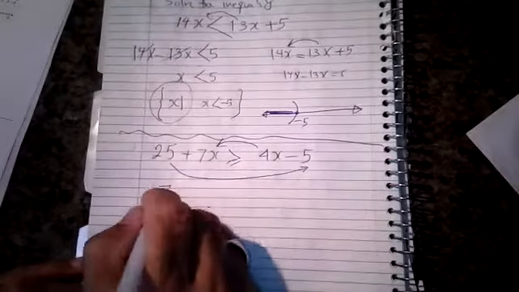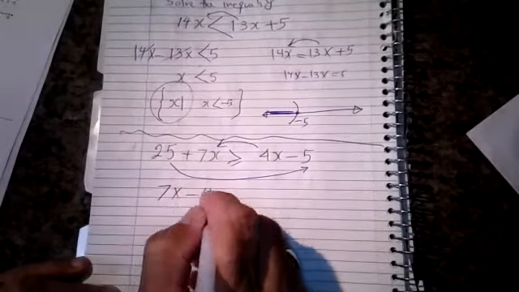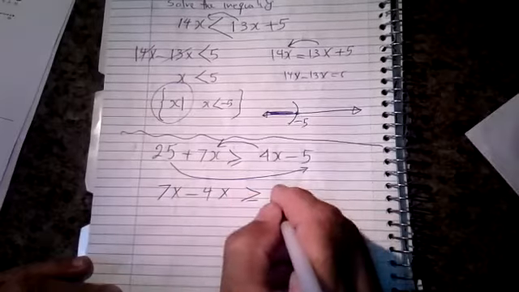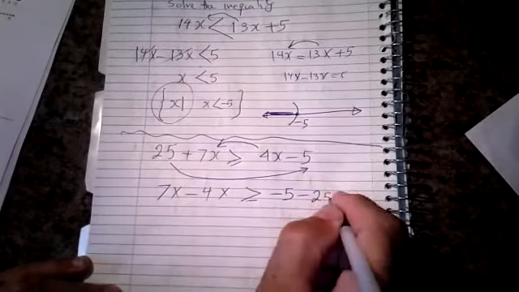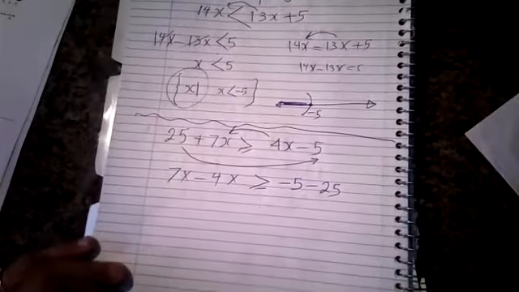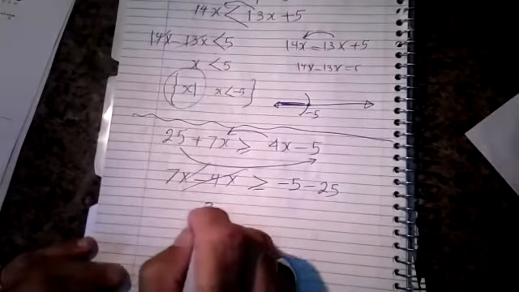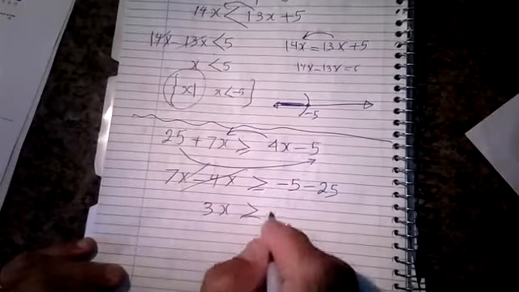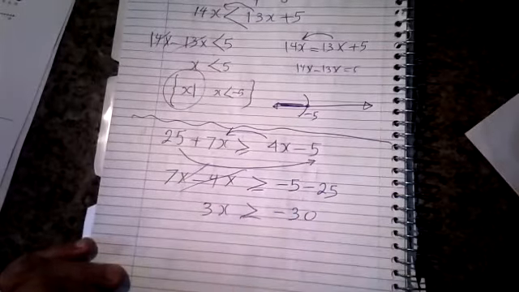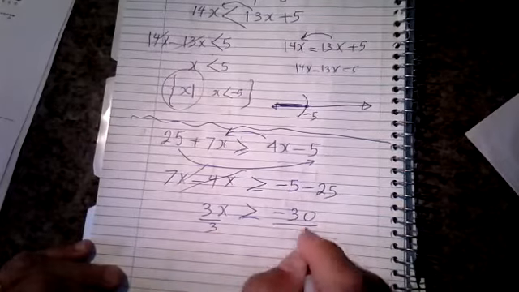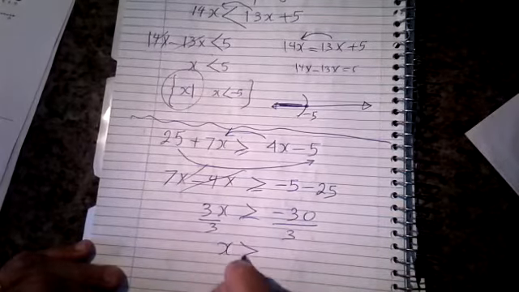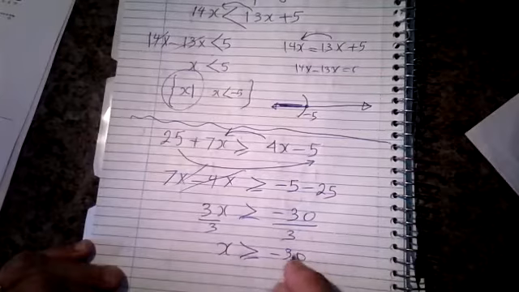So you have 7x minus 4x greater than or equal to -5, -25. 3x is greater than or equal to -30. Divide both sides by 3. x is greater than or equal to -10, right?